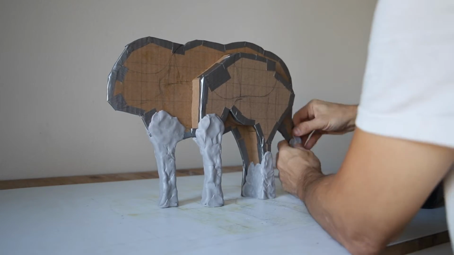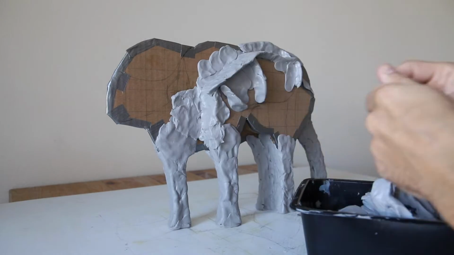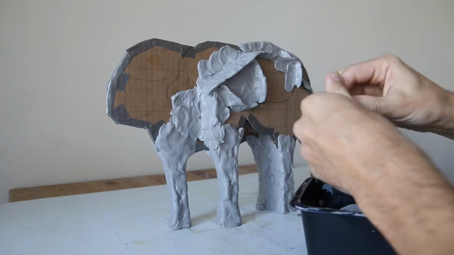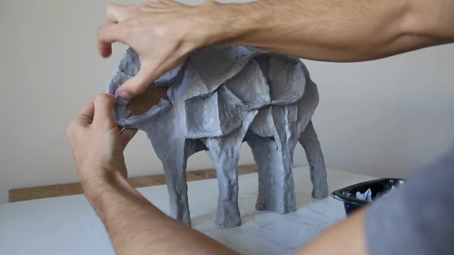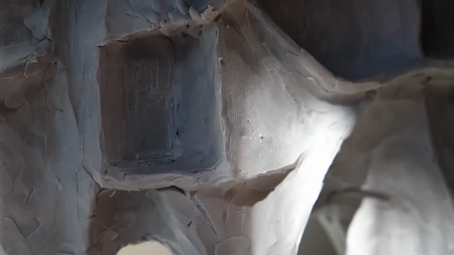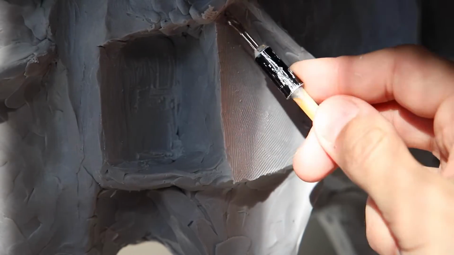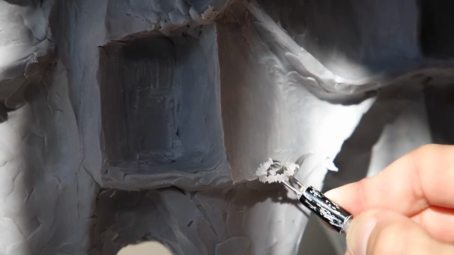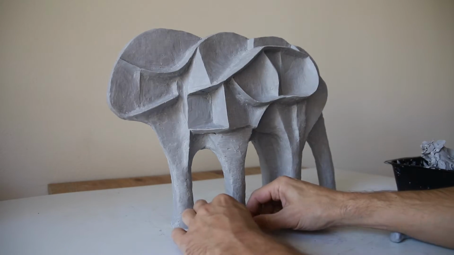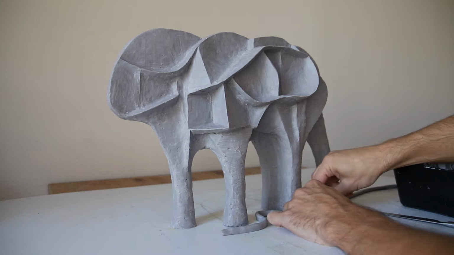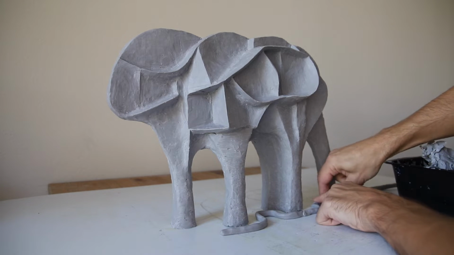The main body was sculpted with oil-based clay. For some fine details, I used a tool I made myself. After the clay sculpture was finished, I prepared it for silicone casting.